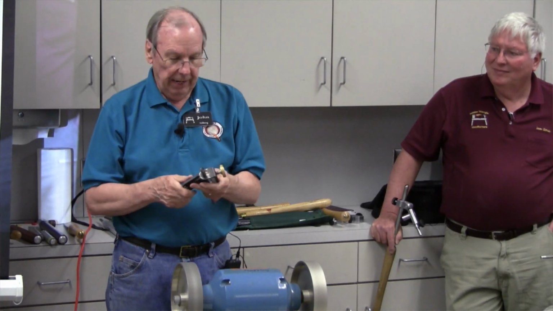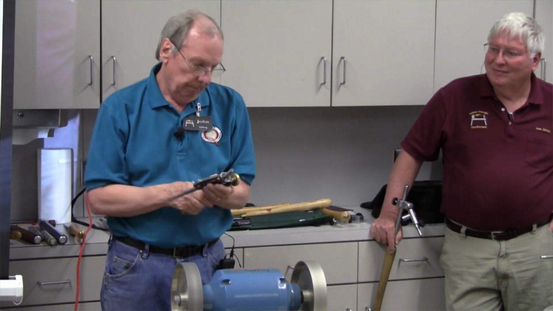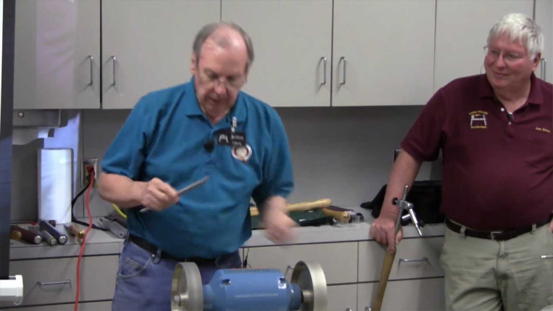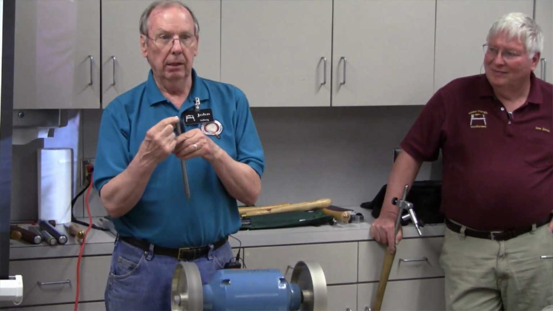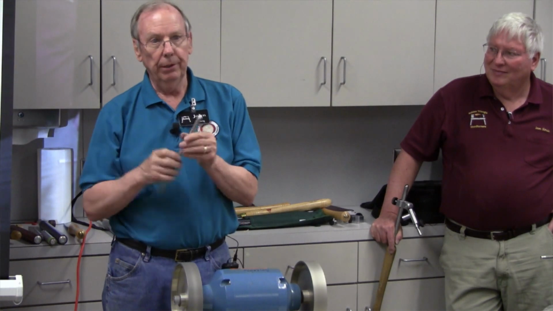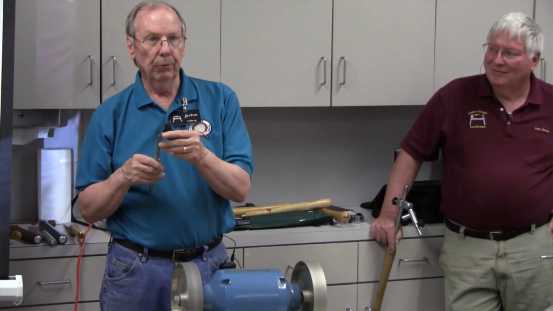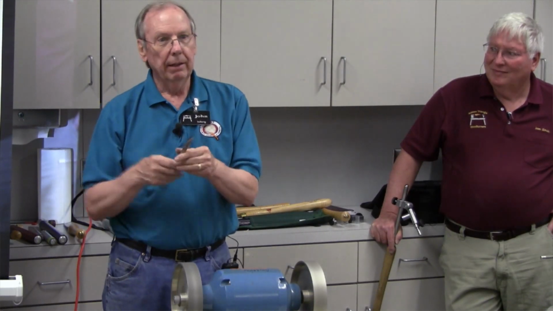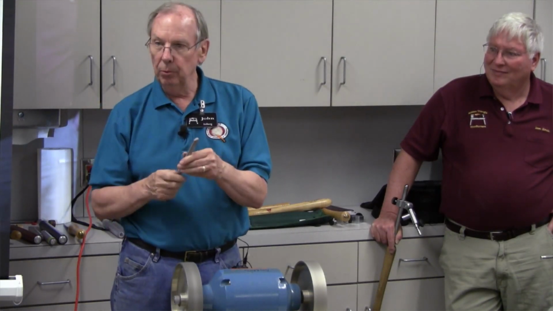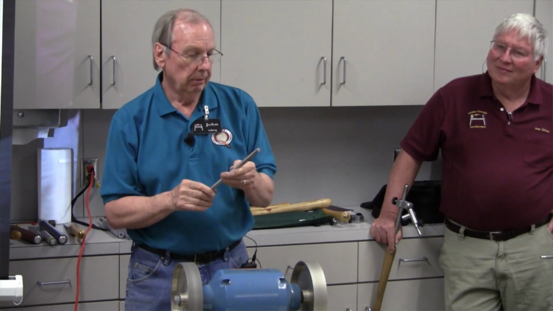And one of the things I've always done, and some people may or may not like it, is I always take the sharp heel off. So when you're turning inside a bowl, your heel doesn't rub up against the side, and you end up with heel marks inside the bowl.